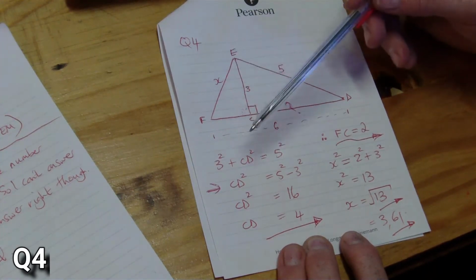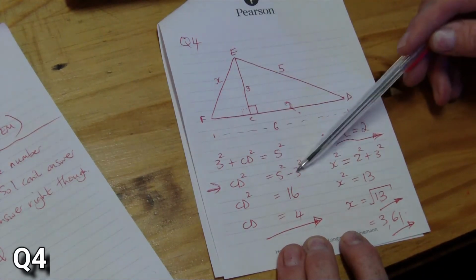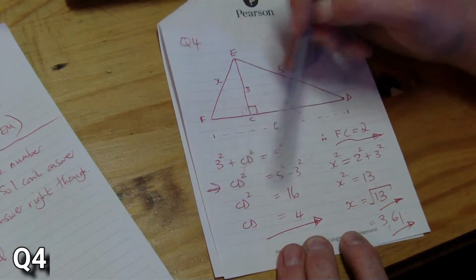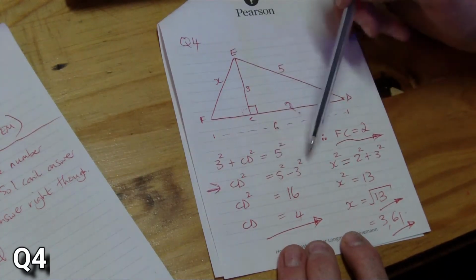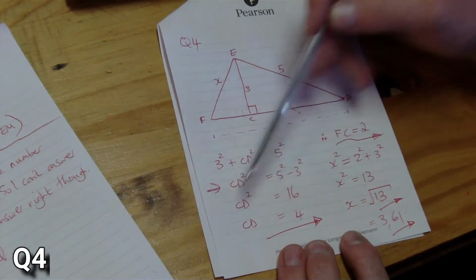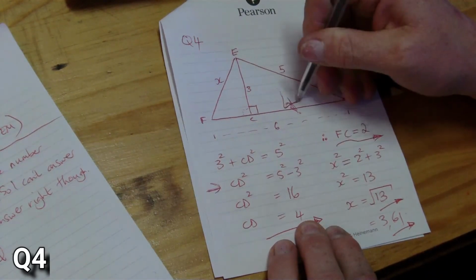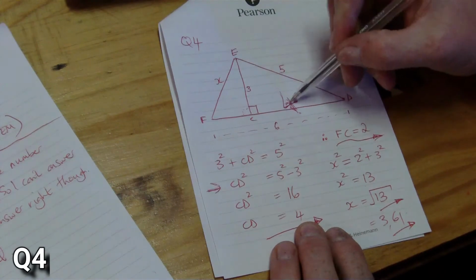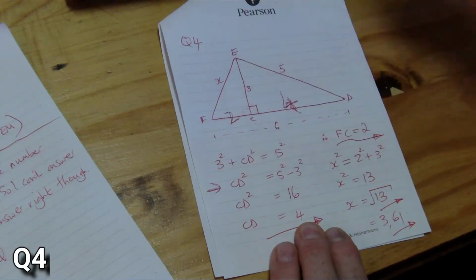So then I just bring the 3 squared to the other side, and that's where the minus 3 squared comes in. I know some of you do it this way right from the start. So you got 25 minus 9, which is 16, and then you root both sides, and you got CD is 4. Alright, so that side there is 4. Because that's 4, if this whole thing is 6, which we were given, that's 2.